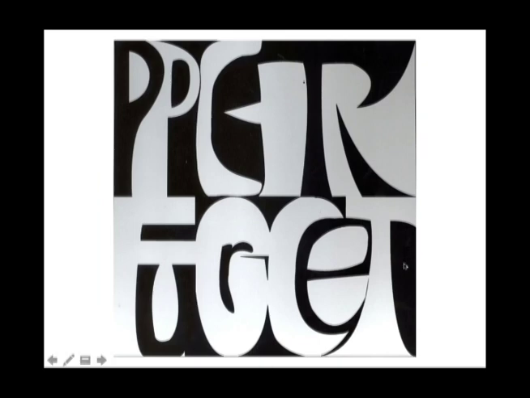I have trouble seeing this as a positive shape too. So this is literally what you're being asked to do. You're being asked to design a composition in which every single shape can function as positive.